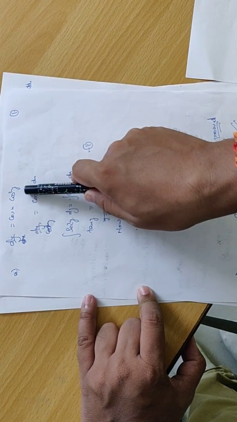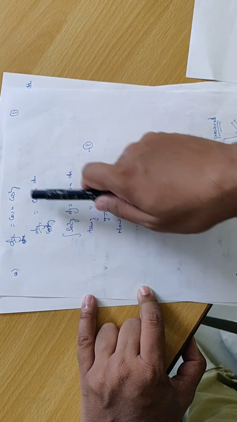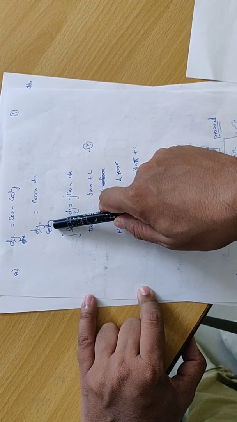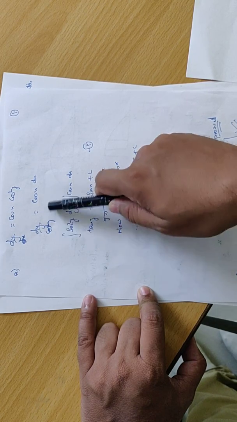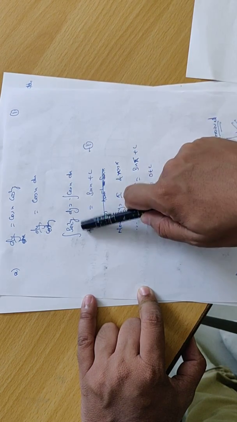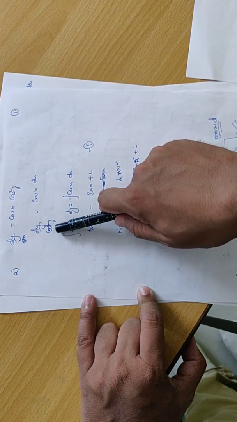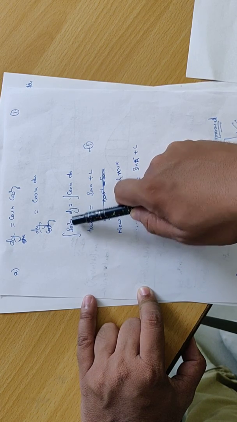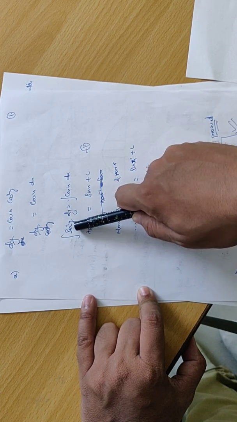Now dy by dx is given as cos x cos square y. We will bring cos square y below dy and take dx to the side, so we get sec square y dy equals cos x dx. Now we will integrate both sides. Cos square y will become sec square y over here.